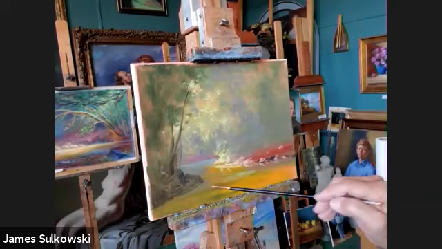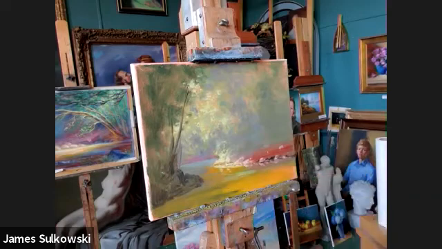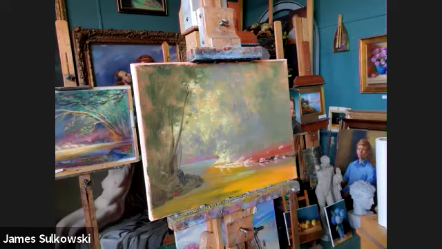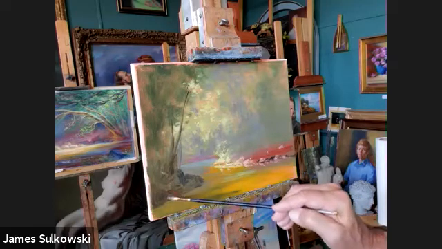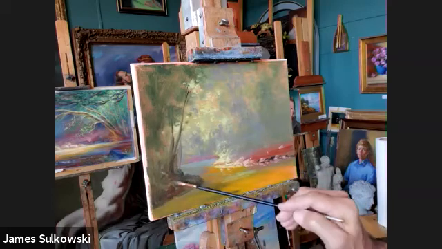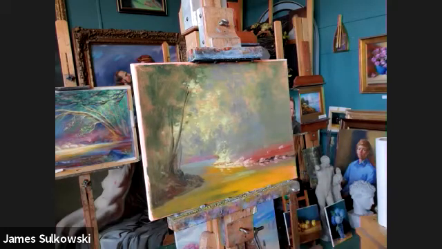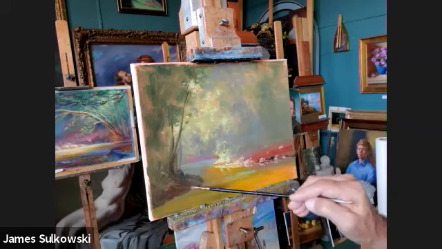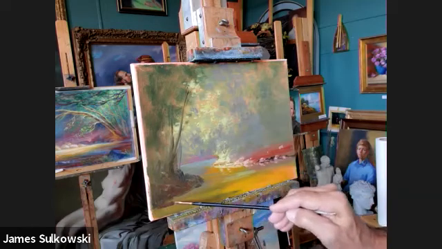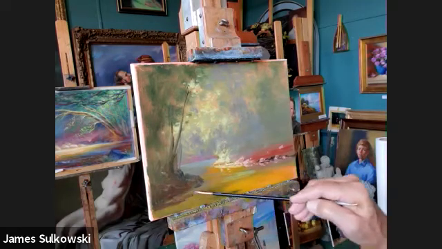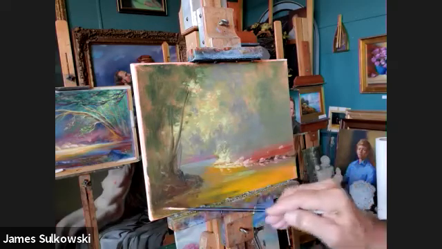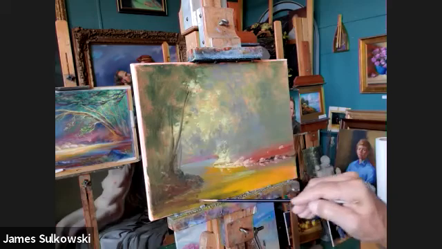Umber is nice and rich, nice, rich and warm. And I could put some of that Terra Rosa in here too, if I want to make it a little bit redder. Well, there should be redder. The earth will be a little bit redder. So we'll do that. And of course, this is reflecting in the water. I'm going to throw some of that in the water for now.